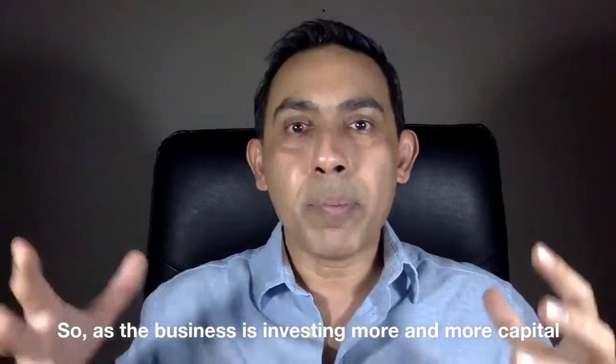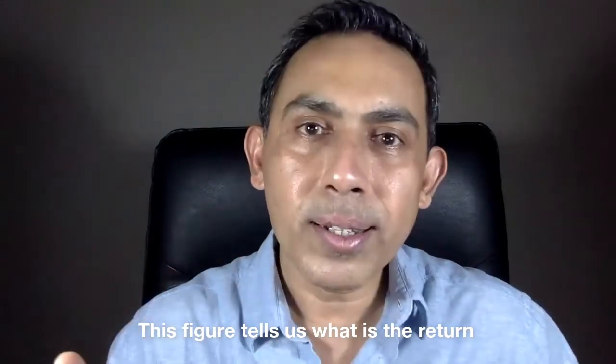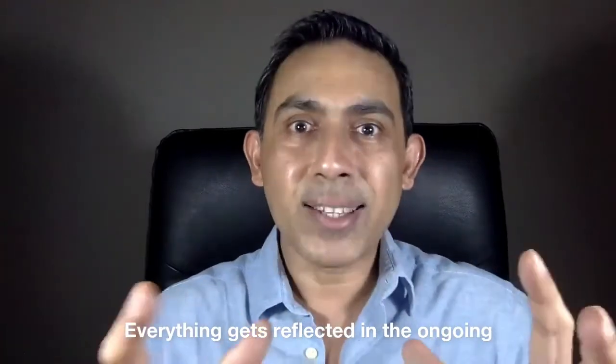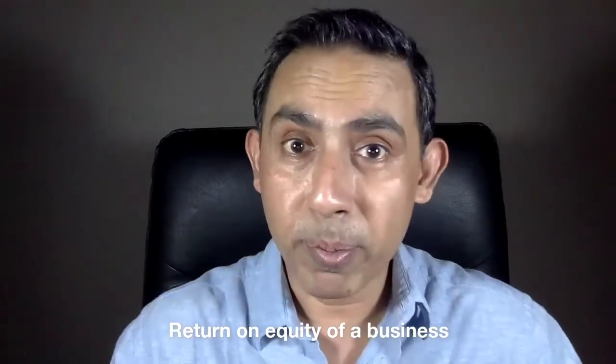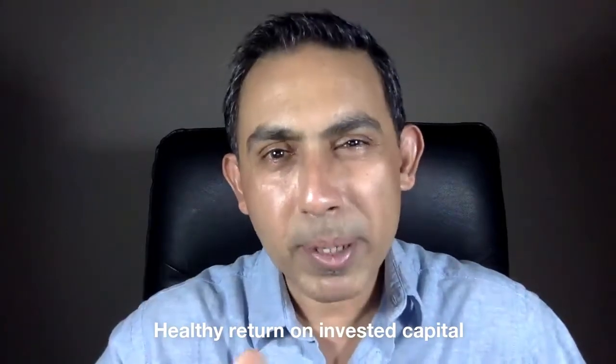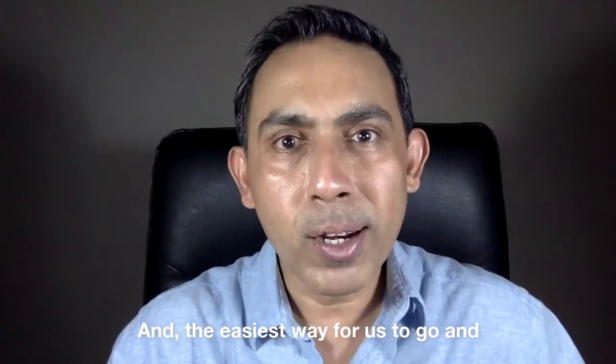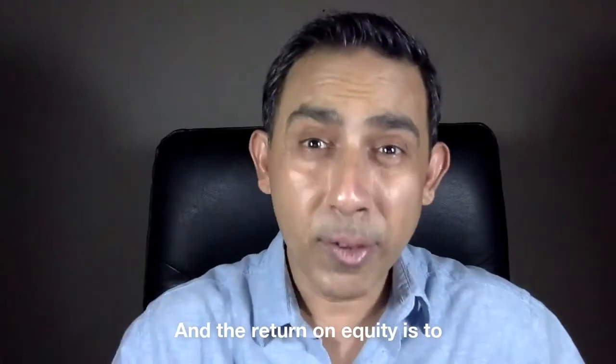So as the business is investing more and more capital into its operations, this figure tells us what is the return that investment is generating. And everything gets reflected in the ongoing return on equity of a business. So as long as a business is able to maintain a healthy return on invested capital and return on equity, we can be assured of a satisfactory long-term performance of this business. And the easiest way for us to go and find out the return on invested capital and the return on equity is to go to morningstar.com, and Morningstar publishes these figures. It's very easy to read.